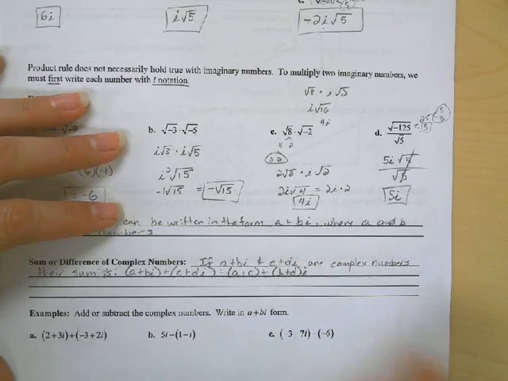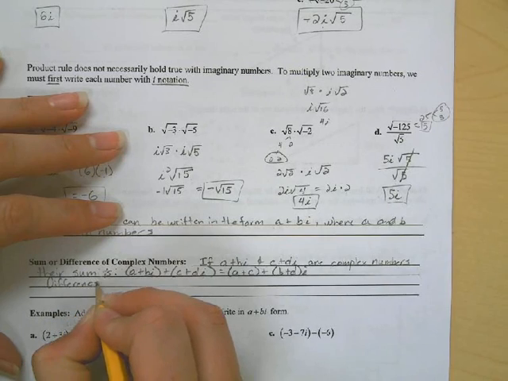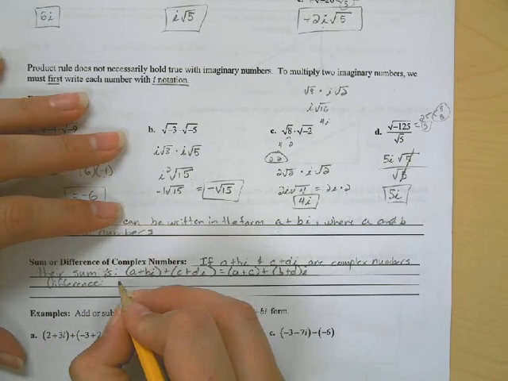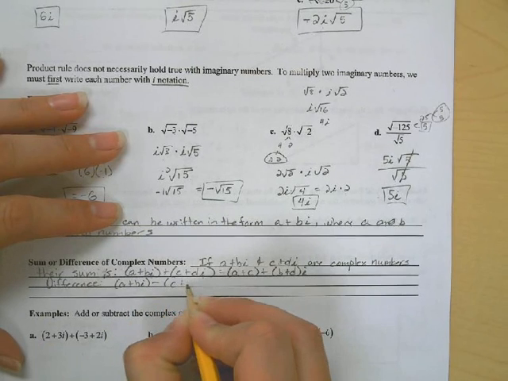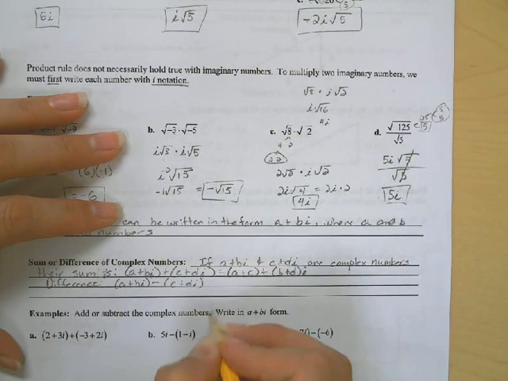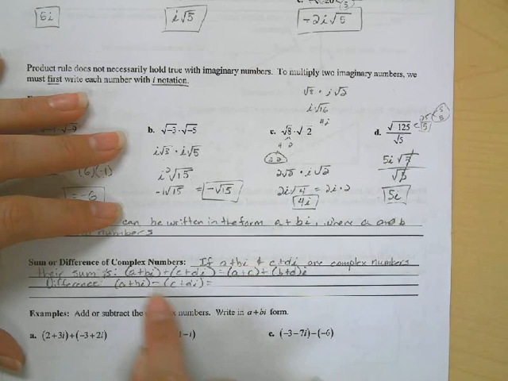Okay, the difference kind of looks the same. So when you look at the difference of these things, it's a plus bi minus c plus di. If I have two complex numbers that I'm subtracting, well, that negative is just going to distribute there.